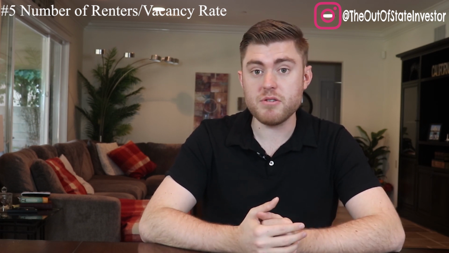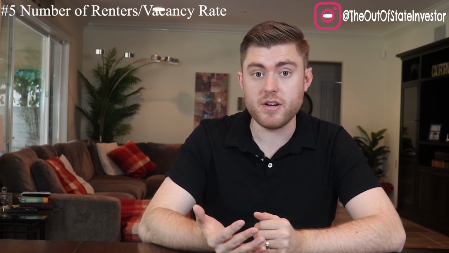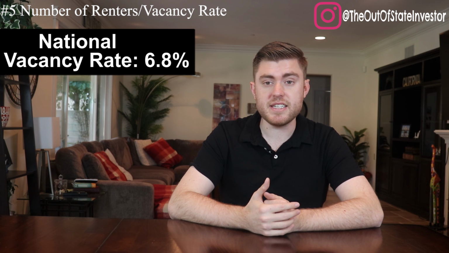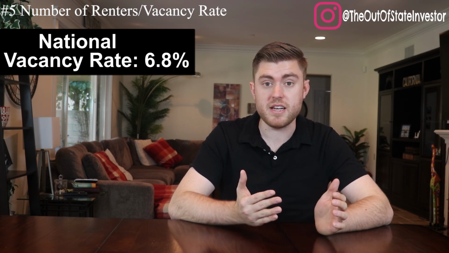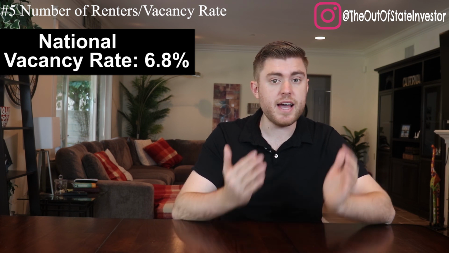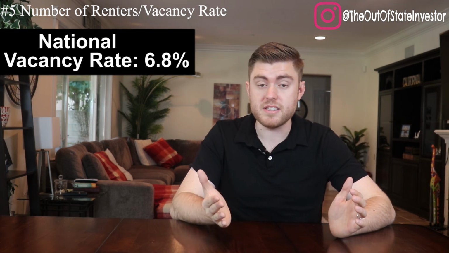and they'll be able to guide you if a house you're targeting is in a worse area compared to others as far as vacancy is concerned. The national average vacancy rate is about 6.8% at the moment, so you can use that as a measuring stick to gauge if you feel like an area has a high or a low vacancy rate.